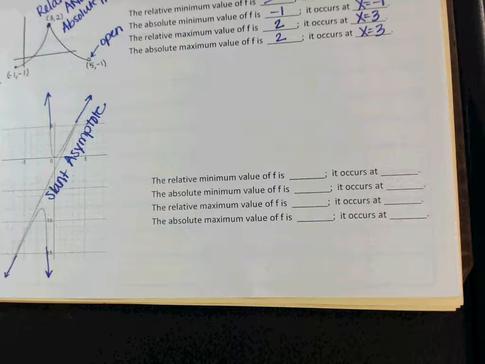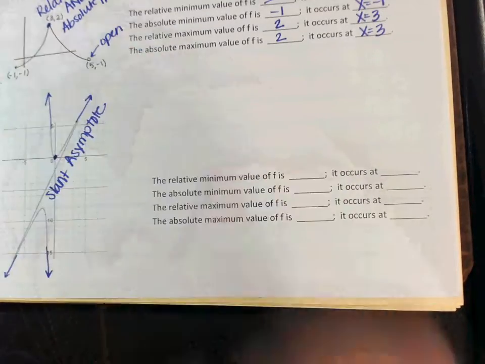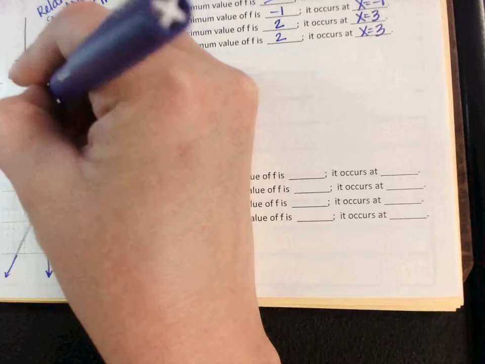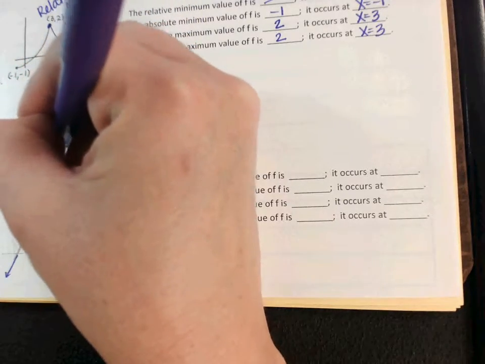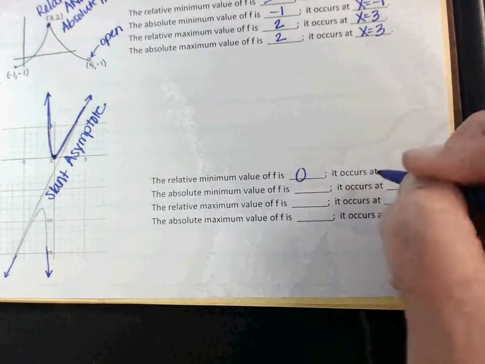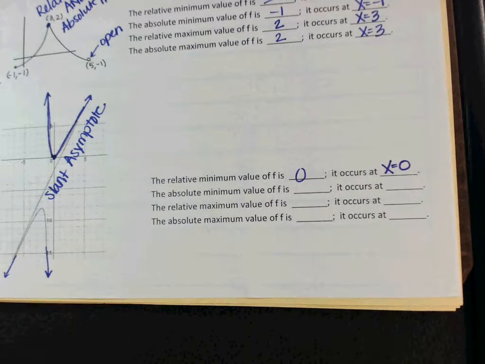Okay, so do I have a relative minimum where the slope of the graph changes from a negative slope to a positive slope? Where does it happen? At 0, 0. Because see, look, what happens on the left? I have a negative slope, then I have a positive slope, so that counts as a relative minimum.